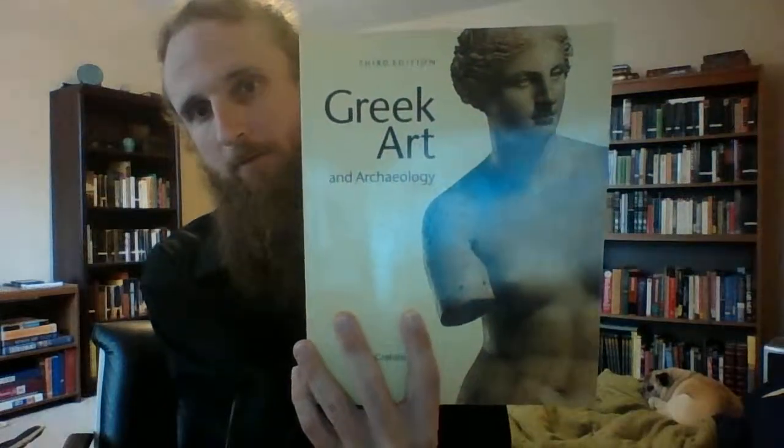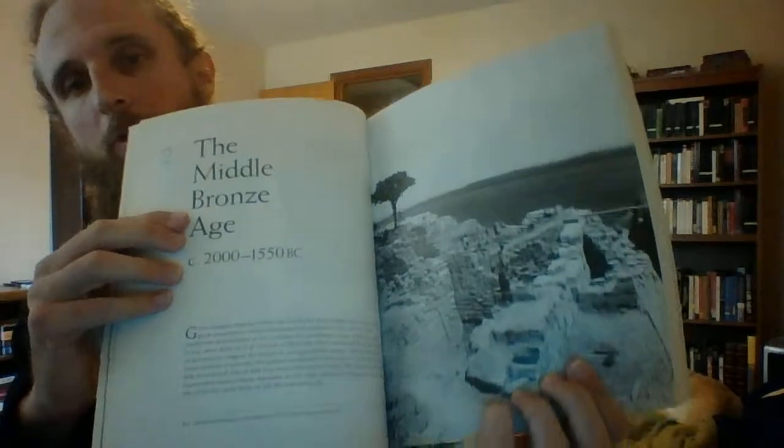So this book, Greek Art and Archaeology, another book I have here from college by John Griffiths Pedley. This is the third edition, published in '02, the first being from '93 and the second from '98. There probably are one or two more by now, but anyway, here's a photo of Heinrich Schliemann's excavations at Troy.